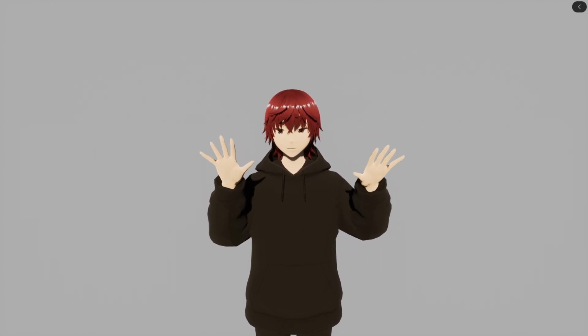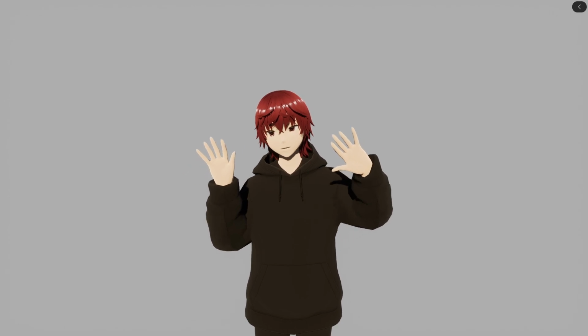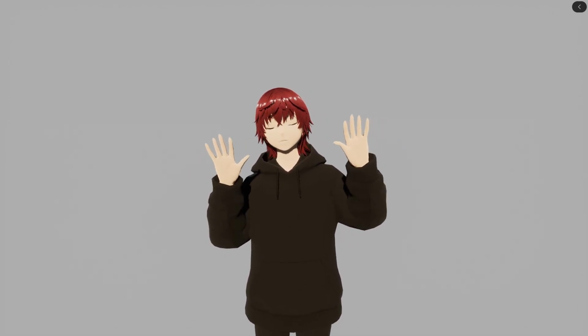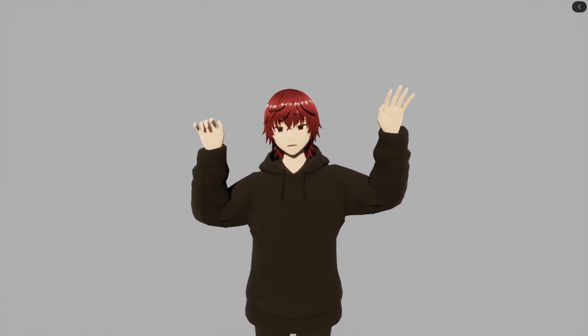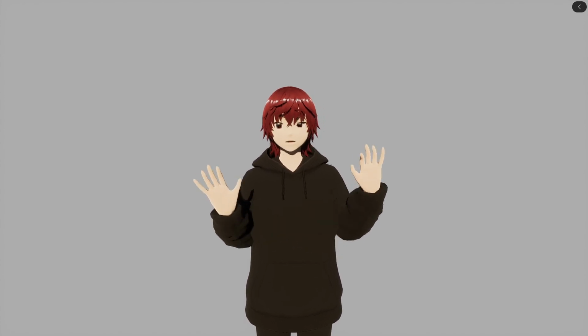Once you've got your model in Blender, there's something called blend shapes. And unless the blend shapes match the ARKit blend shapes, you can't really import your model properly. You can do all the hand movement and stuff like that, but me speaking and winking and stuff like that doesn't really work.